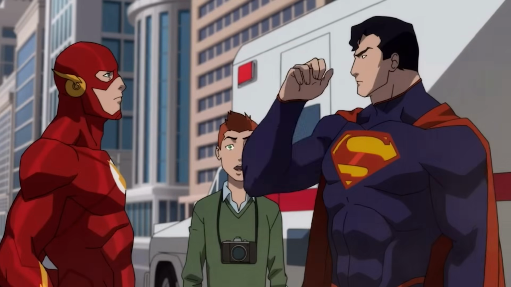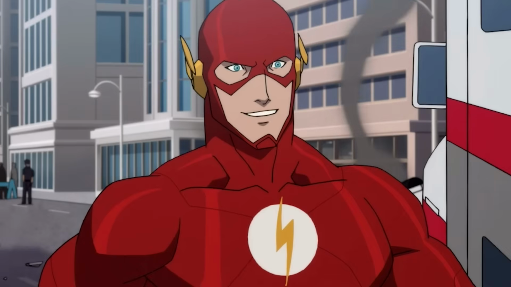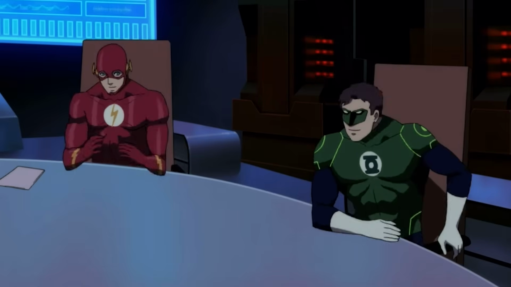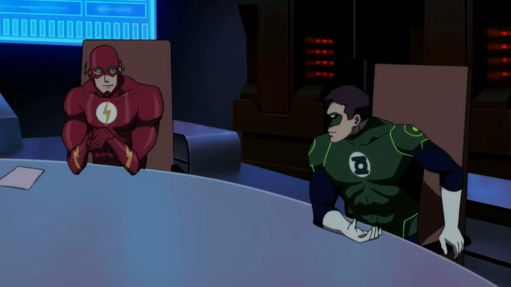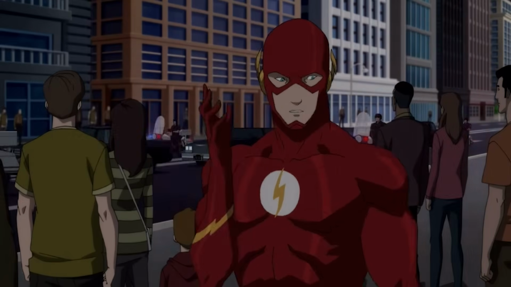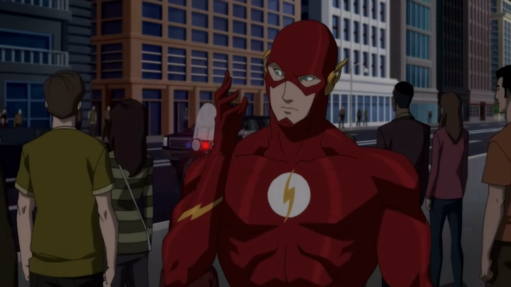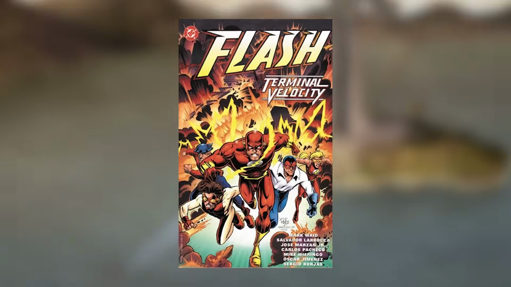Next, we have The Flash, the Animated Series Season 2. Rather than doing a sort of villain of the week show like we did for Season 1, I think in Season 2 we could expand on the Flash mythos and Flash family a lot more. Because of this, I want our Season 2 to focus on the Flash storyline, Terminal Velocity.